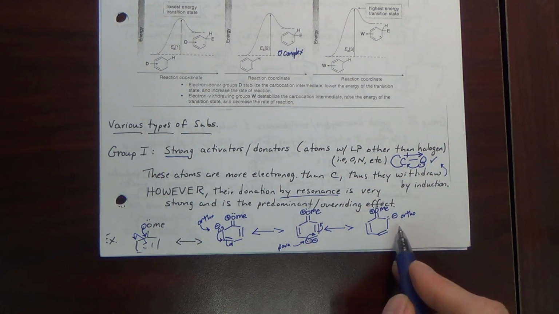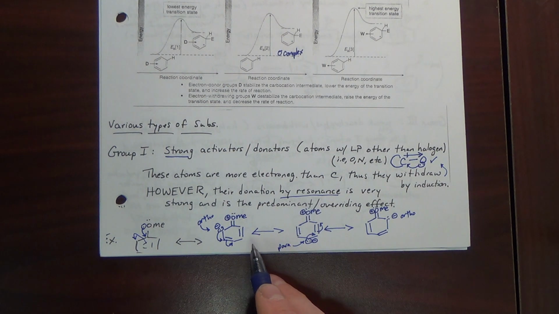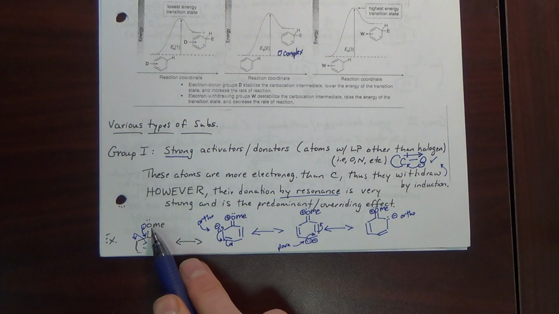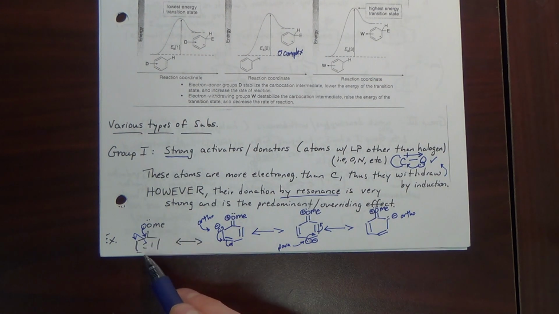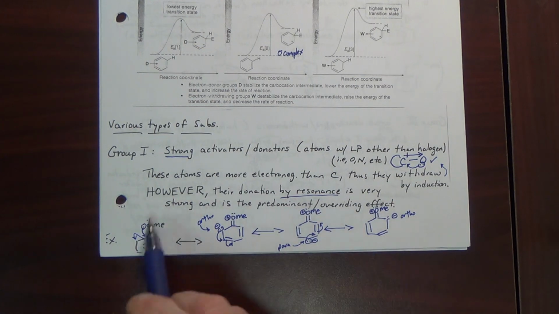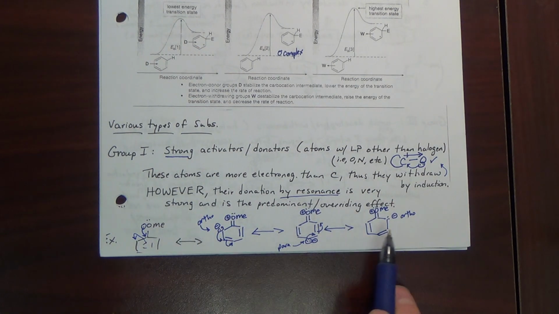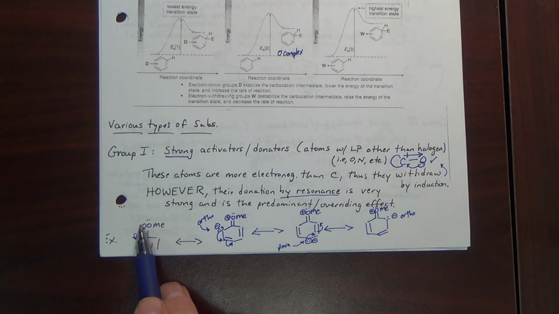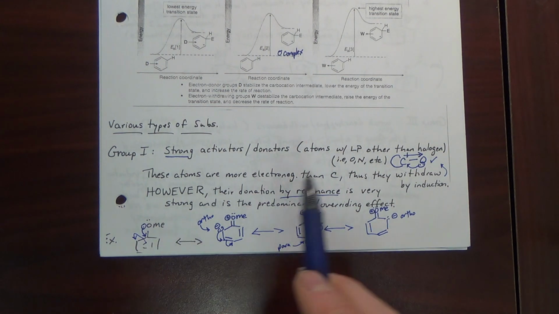And it's the ortho and para positions in the ring that have increased electron density due to the methoxy group being conjugated with the benzene ring. We're sort of setting the stage here. We'll continue to develop this. You need to be able to draw resonance structures using existing groups on the ring.